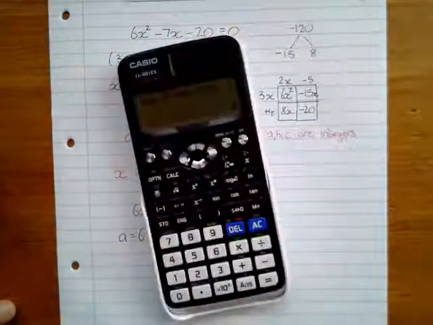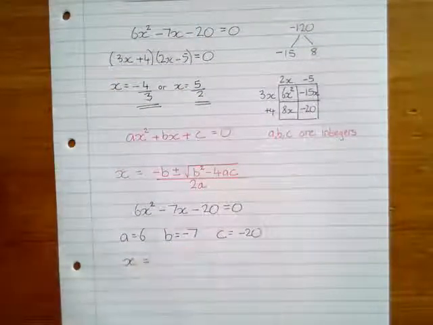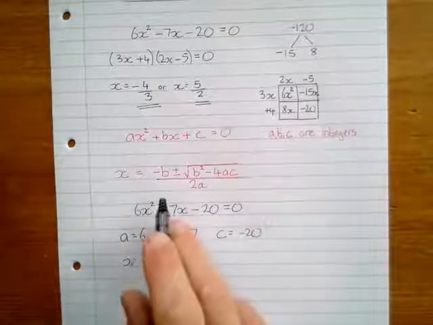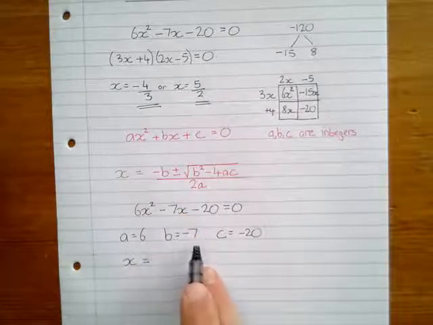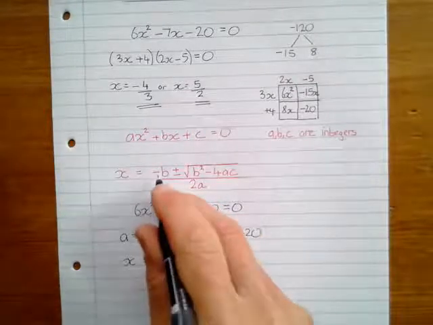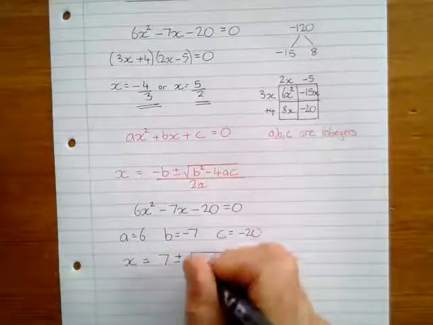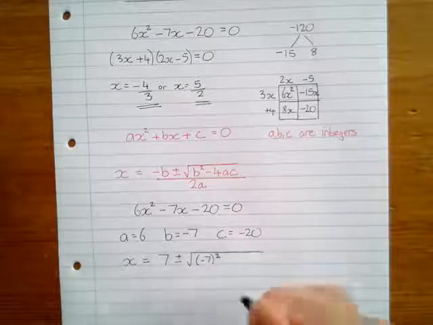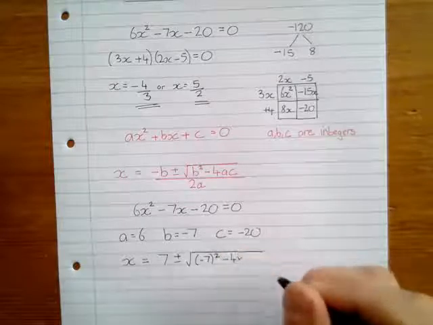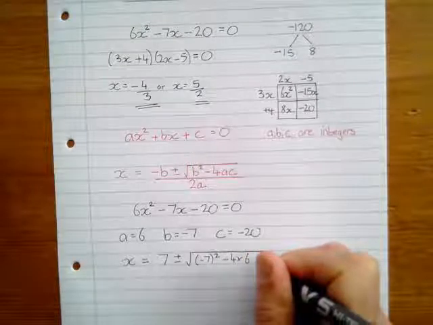Now obviously you do this on a calculator, but before you get your calculator out, you should write it out first, just like I always advise you to do with any formula, before you actually type it in. So, minus b. Well, b is -7, so minus b is 7. So the sign flips on the b for that bit there. And it's plus or minus the square root of b squared. Make sure you put the b in a bracket like that on your calculator and on your page. Minus 4 times a, which is 6, times c, which is -20.